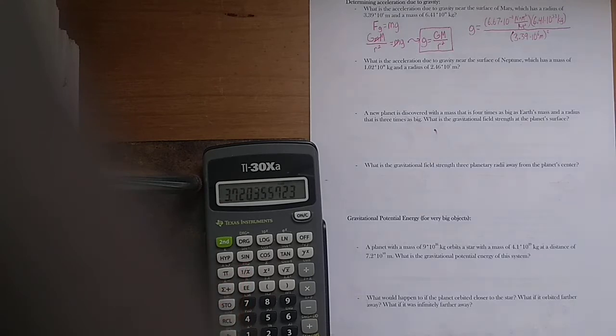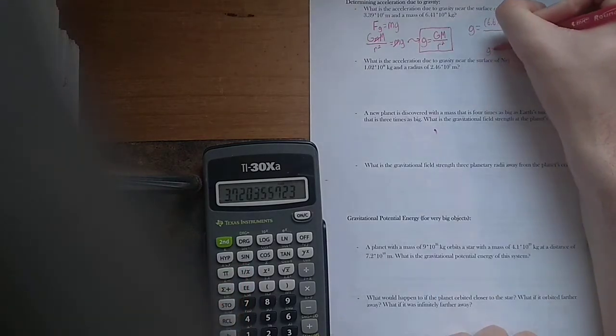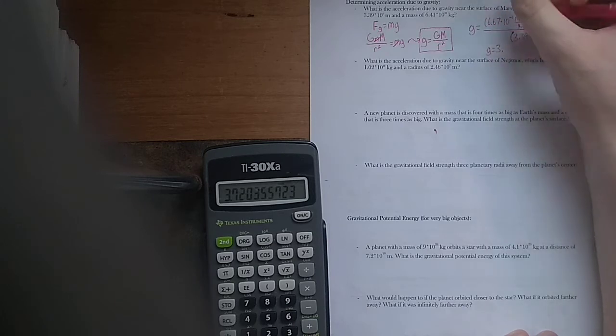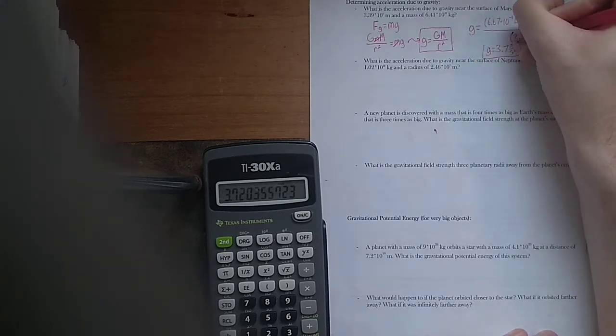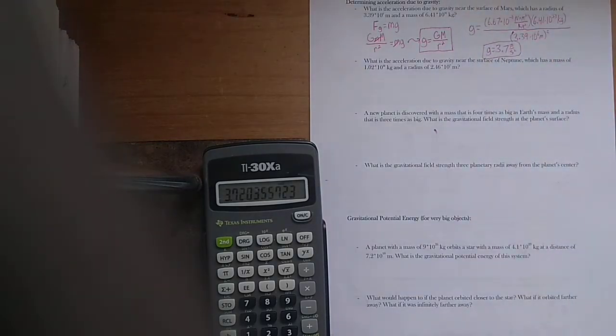Okay, yes, it still worked out okay. I almost mistyped something in the calculator. We get g is equal to approximately 3.7 meters per second squared. If you don't believe me, go online, look it up. That is what they will say the acceleration due to gravity for Mars is.